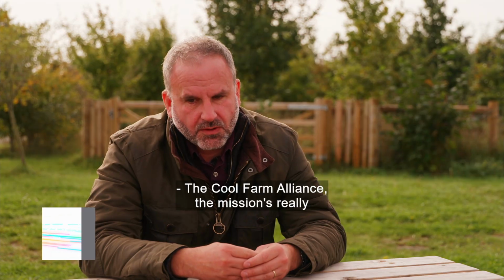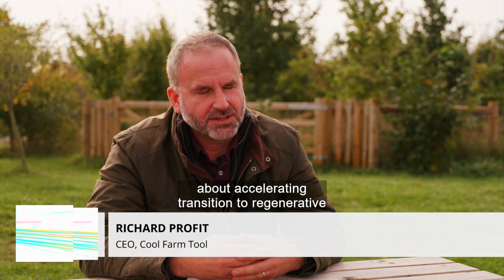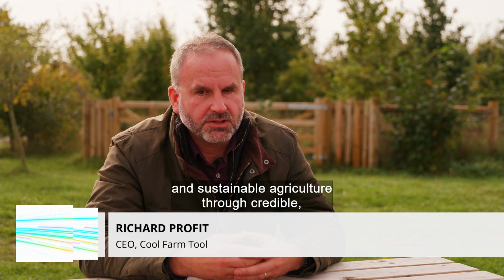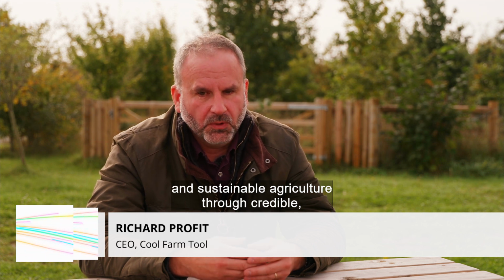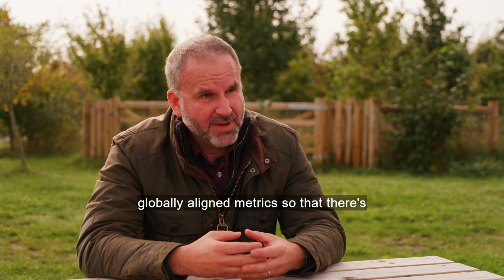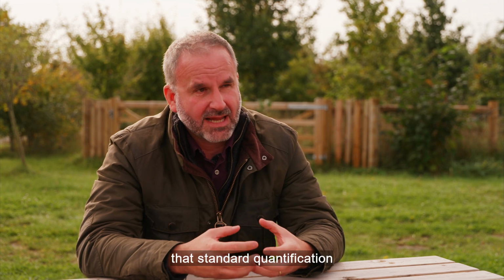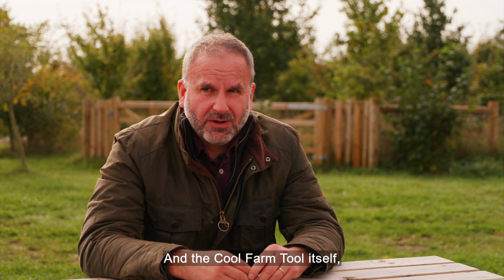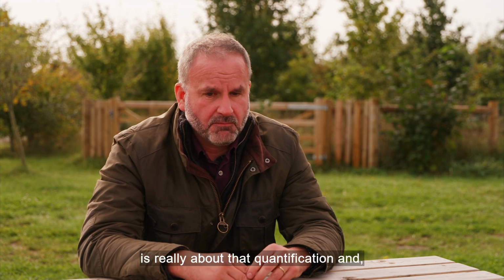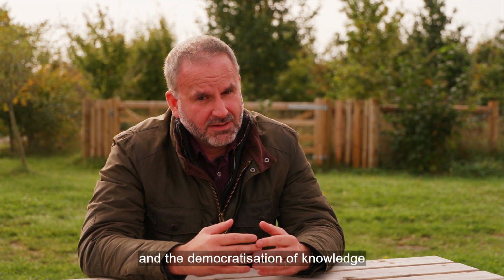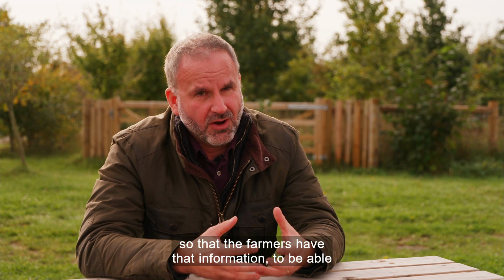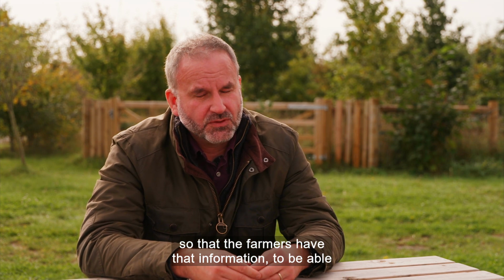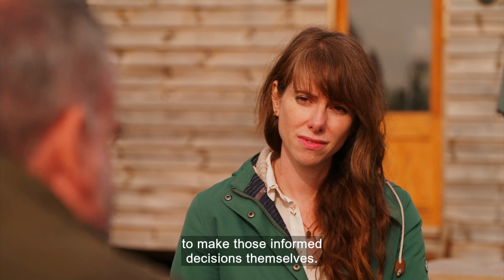The Cool Farm Alliance's mission is really about accelerating a transition to regenerative and sustainable agriculture through credible, globally aligned metrics, so that there's that standard quantification that can help inform decision making. And the Cool Farm Tool itself is really about that quantification and the democratization of knowledge, so that the farmers have that information to be able to make those informed decisions themselves.